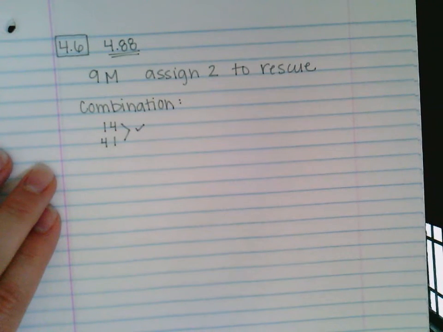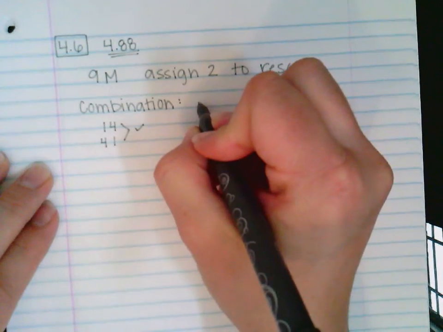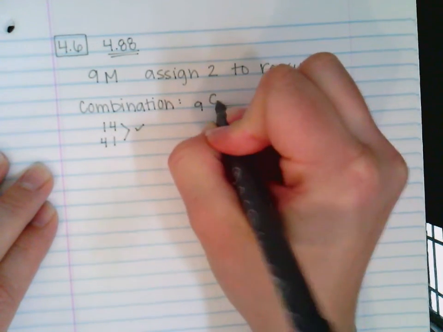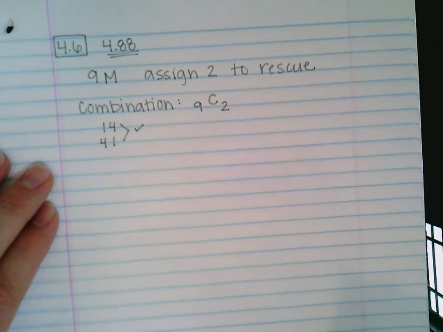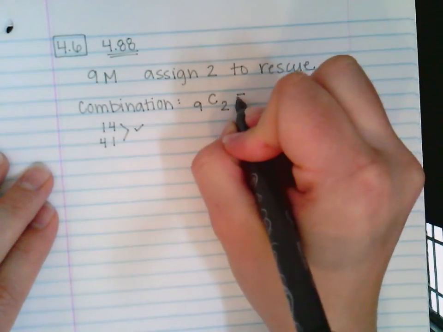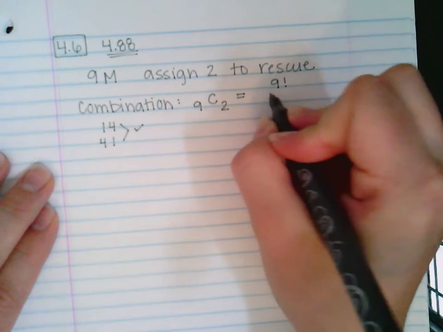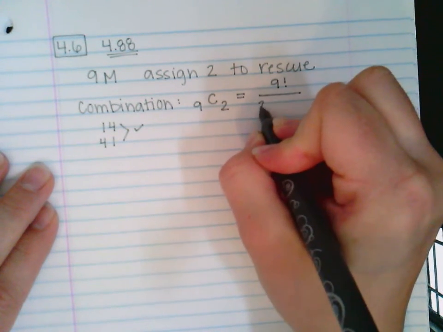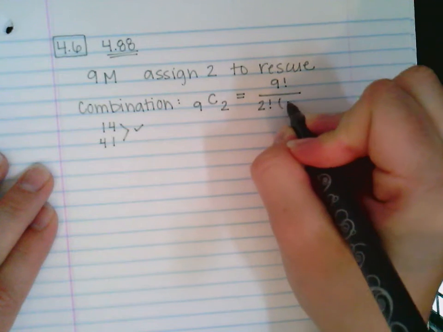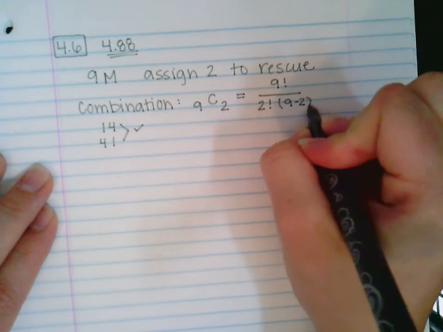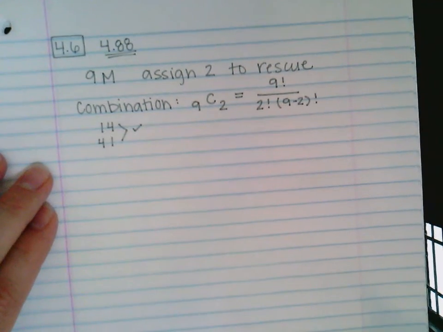It doesn't matter in which order I choose them. And so the notation for a combination is we say 9 choose 2. The formula, which they give you in the book, is you do 9 factorial over 2 factorial, 9 minus 2 factorial.